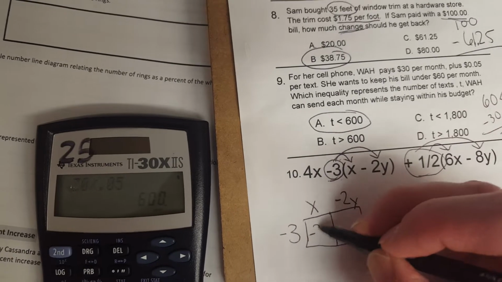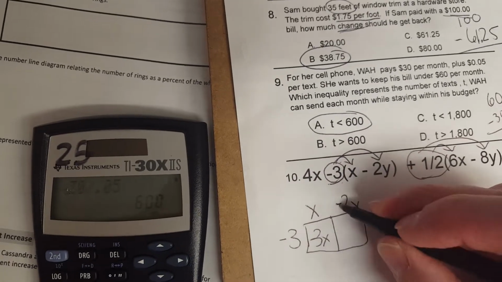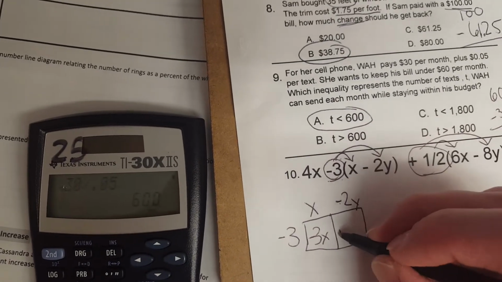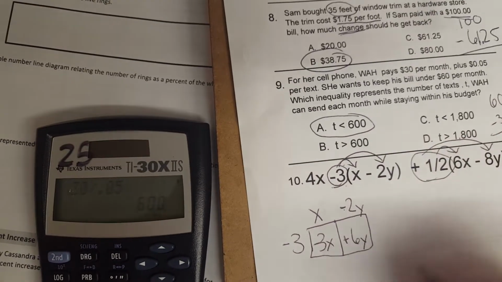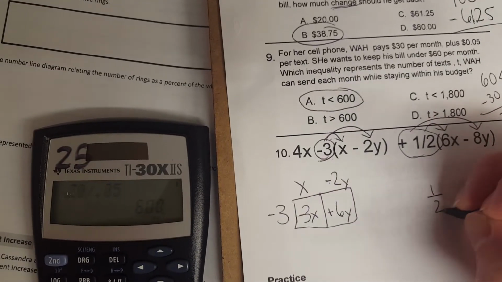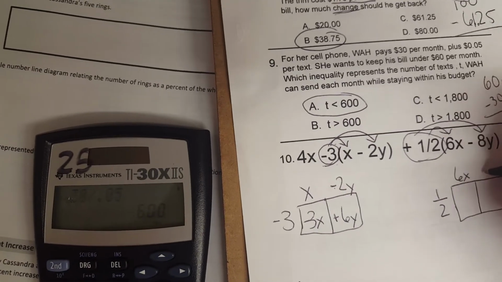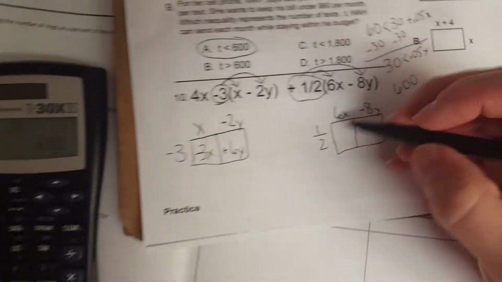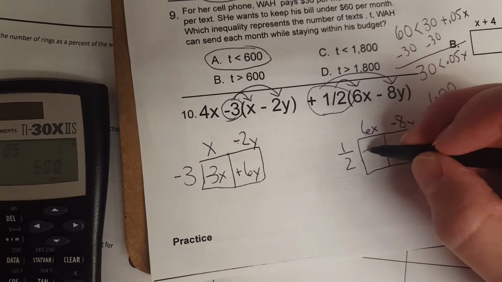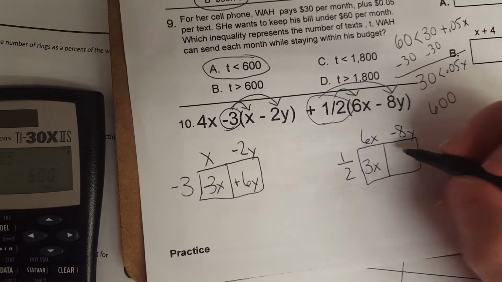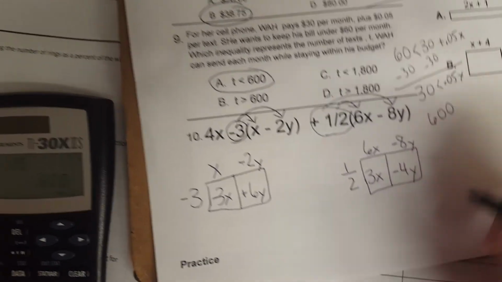So this would be -3x, and this would be a negative times a negative, it's positive 6y. Over here, 1/2 times 6x minus 8y. Half of 6, 3x. Half of -8 is -4y.